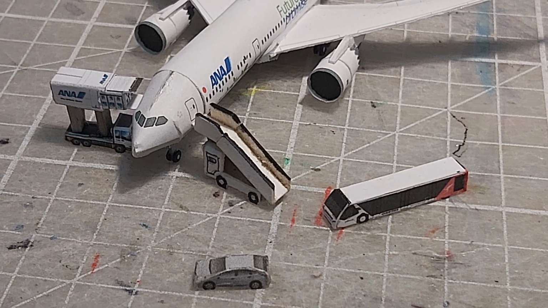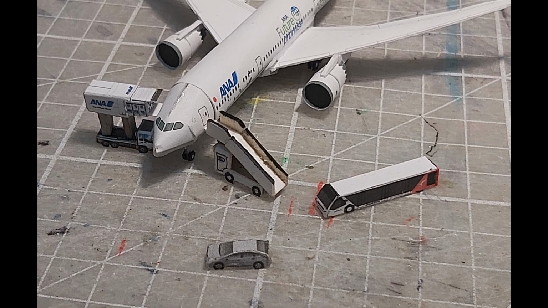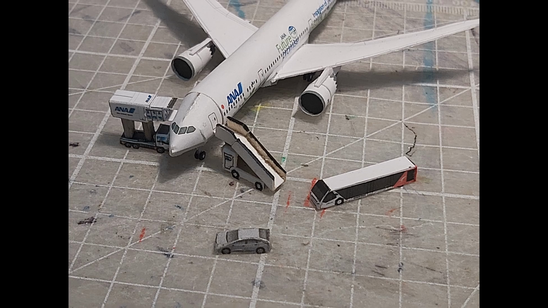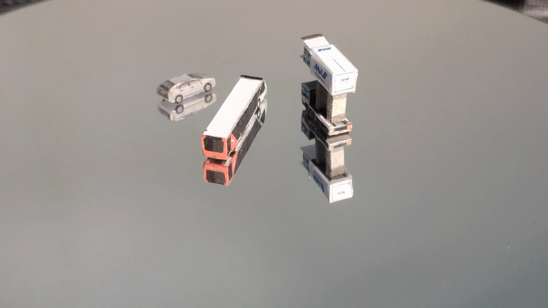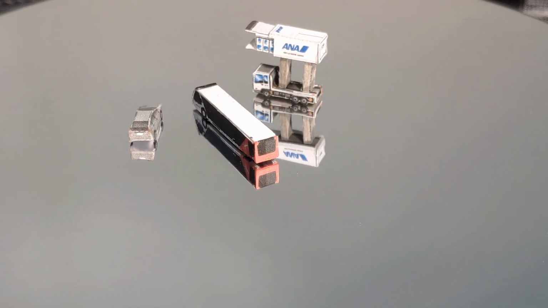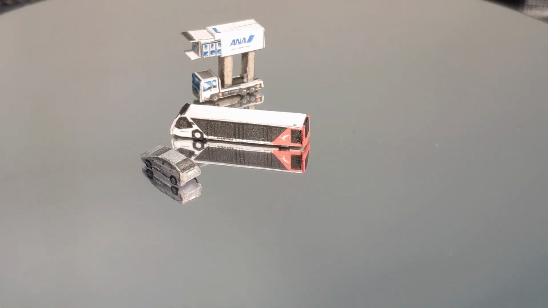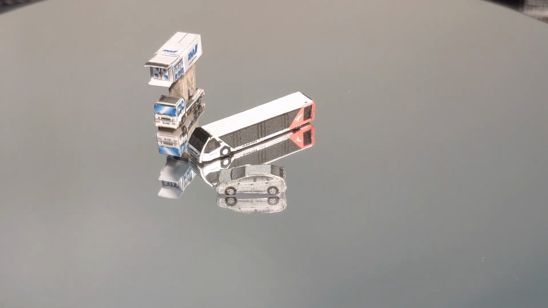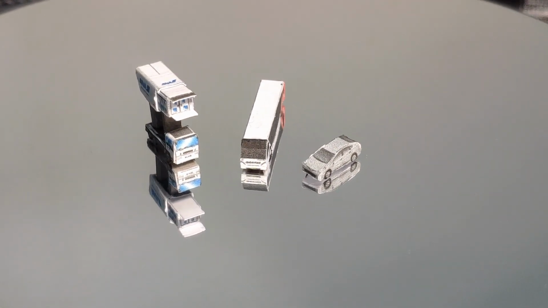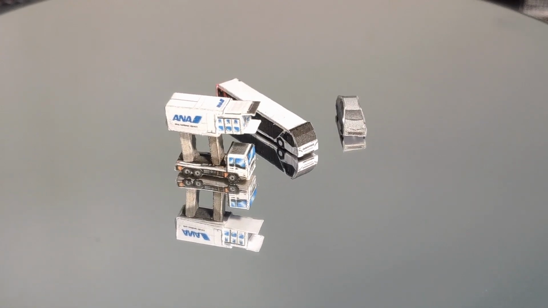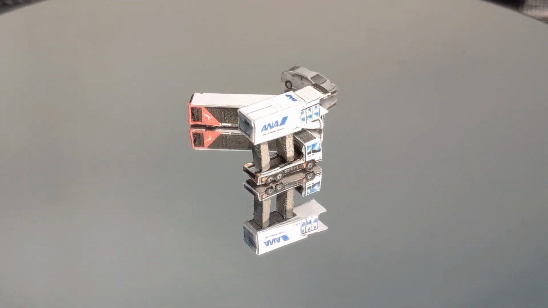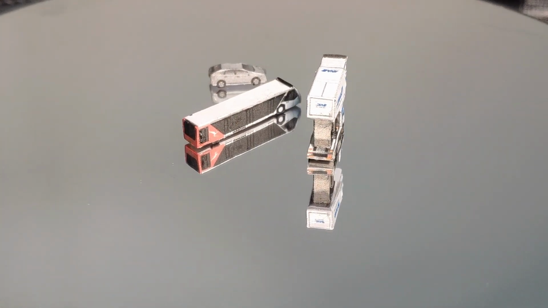So this is the final result: the catering truck, shuttle bus and a Toyota Prius. Three models from download through to resizing, printing and all the way to the final physical models. As mentioned, the prius is perhaps a little bit too big, but I mean there's only so small that one can make with your bare hands. So I guess this is what it is.